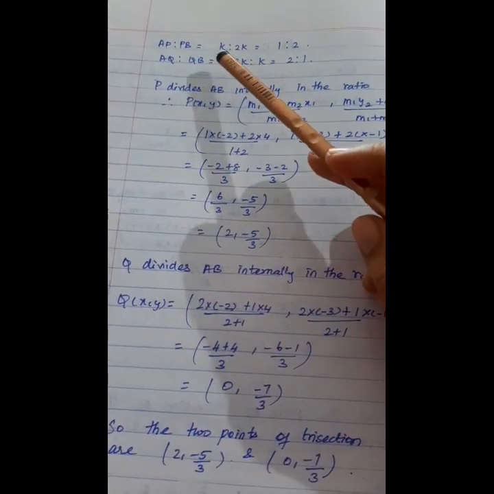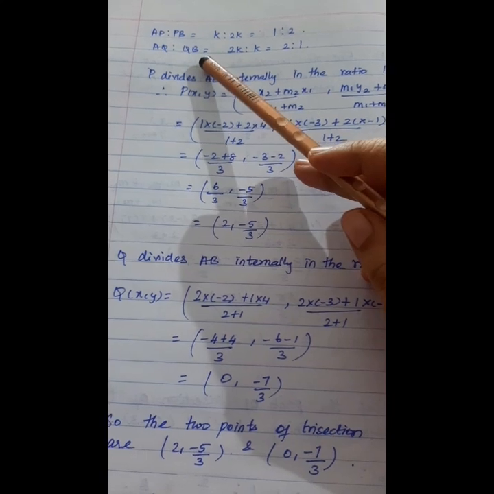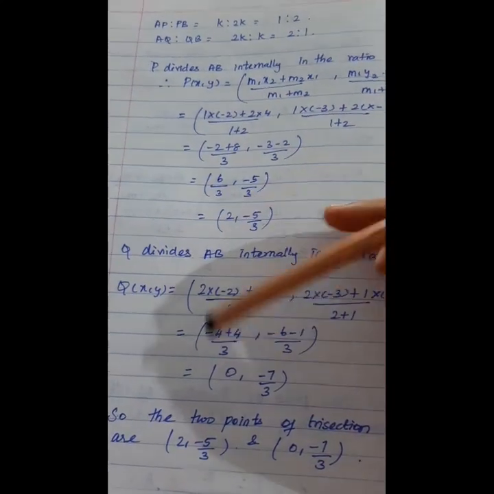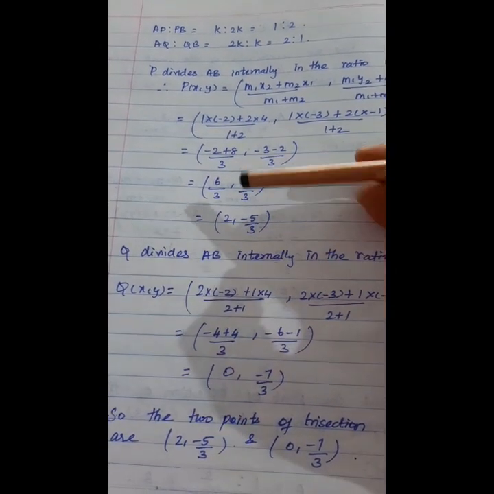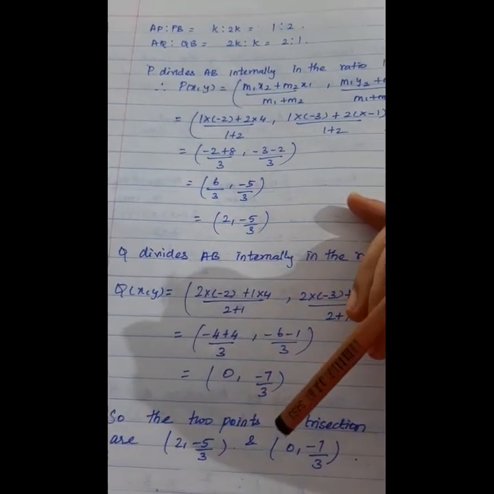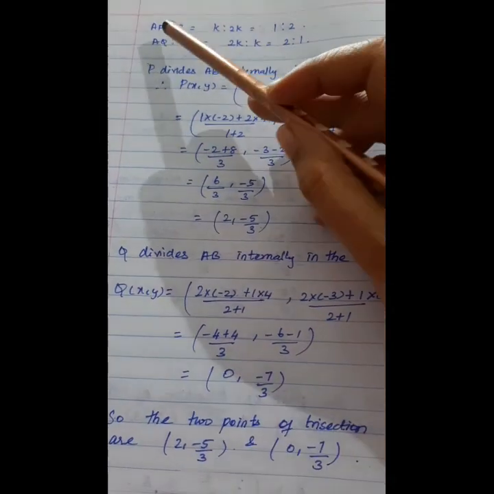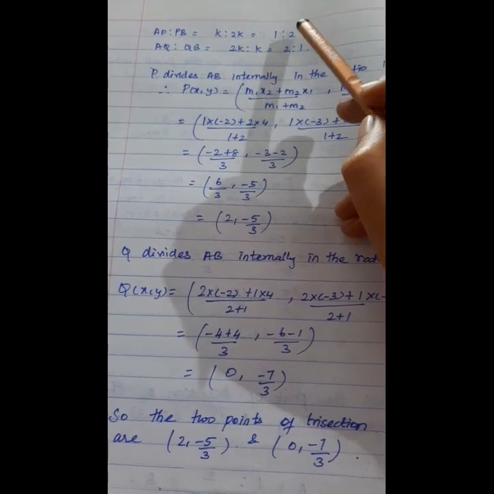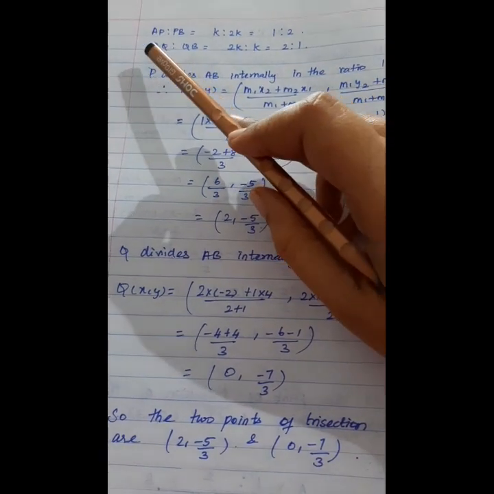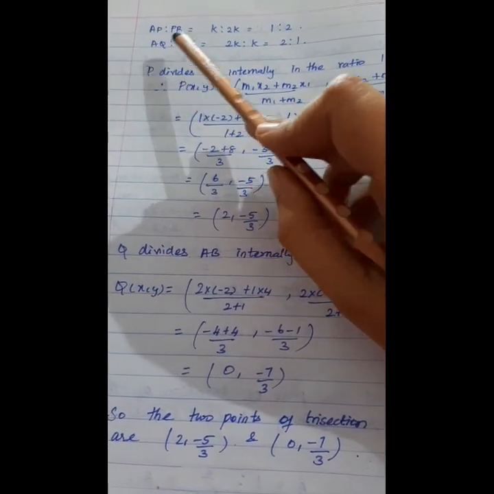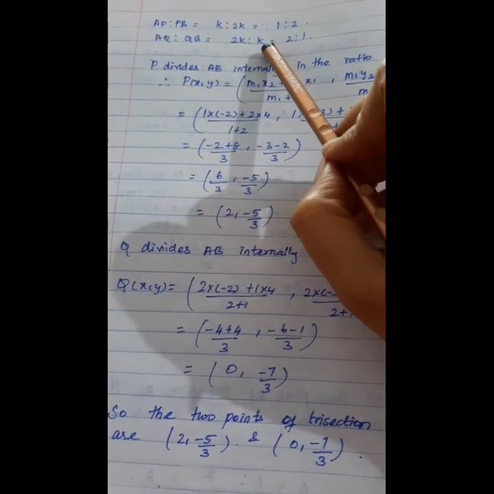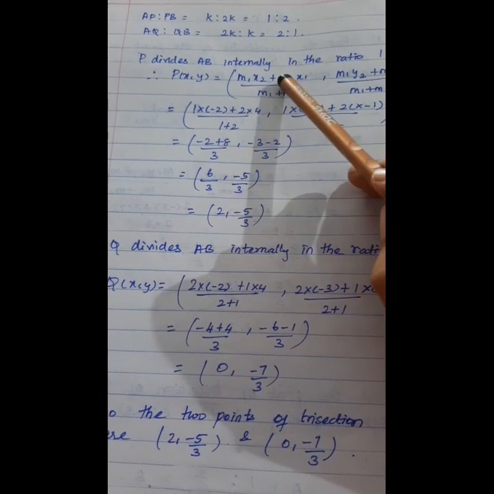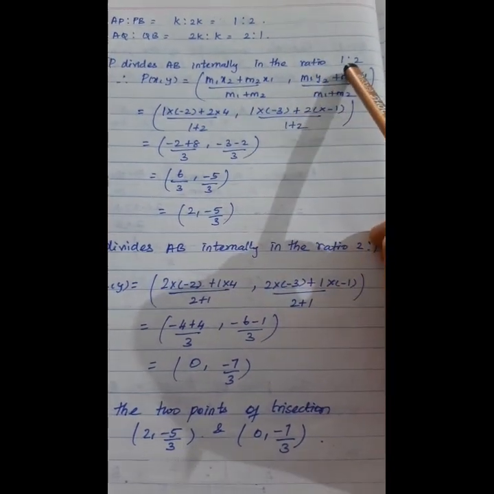Since the line segment AB is trisected and there are 2 points which divide AB, we will be using the section formula twice internally to find out the coordinates of P as well as the coordinates of Q. AP is to PB equal to K is to 2K, which is 1:2. This is what we found out with the given conditions, and AQ is to QB is equal to 2K is to K, which is equal to 2 is to 1. Now P divides AB internally we know, and the ratio we found is 1 is to 2.